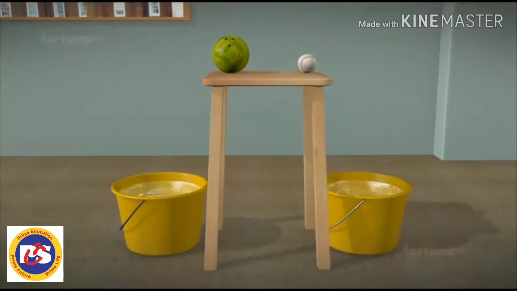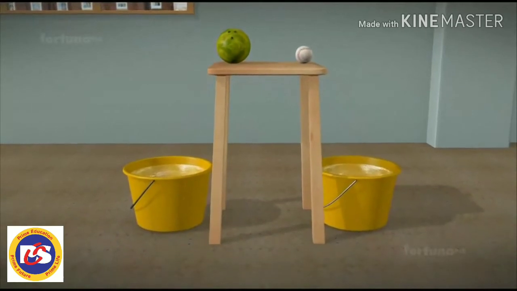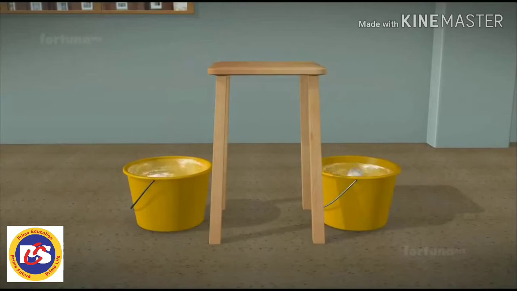Consider a large bowling ball and a small baseball that are dropped into identical buckets of water from the same height. The larger ball will cause more water to splash out of the bucket than the smaller baseball.